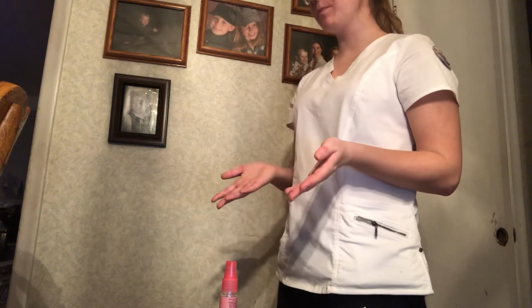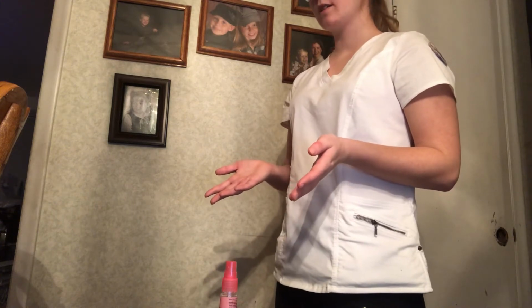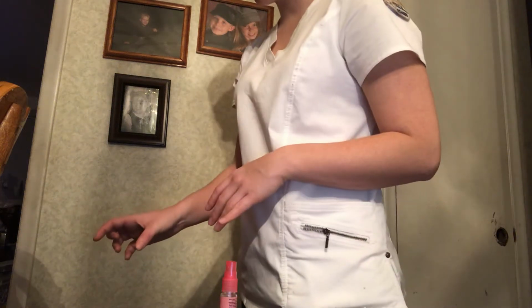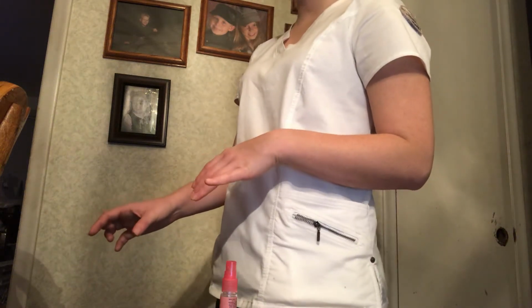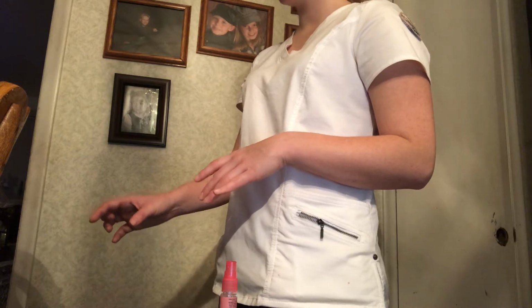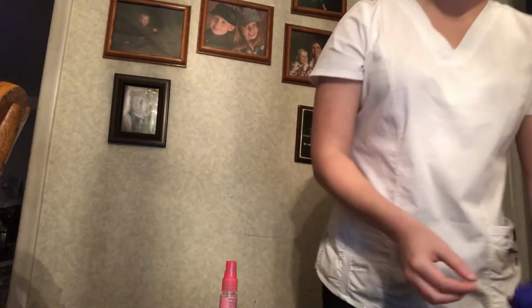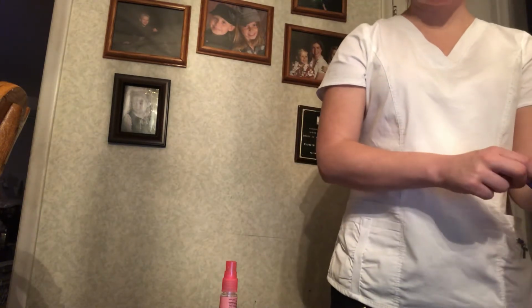Hi, my name is Julie, and today I'm going to be doing your insulin injection. Can you just tell me your name and date of birth? Okay, I'm checking your wristband. Okay, great. Do you have any allergies? Okay, so now I'm going to close the curtains for privacy, and then I'm going to conduct hand hygiene and then put on a pair of clean gloves.